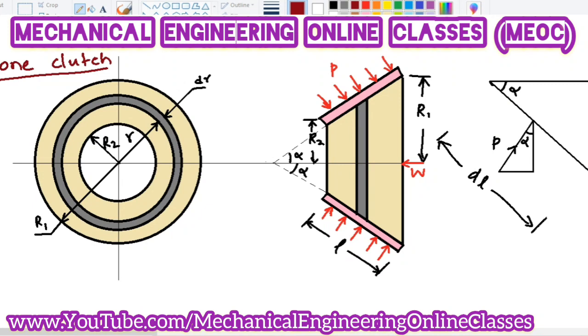We will now derive an equation for the torque transmitting capacity of a cone clutch. The torque analysis of a cone clutch will be similar to that of a conical pivot bearing, which we have already done in the previous videos.